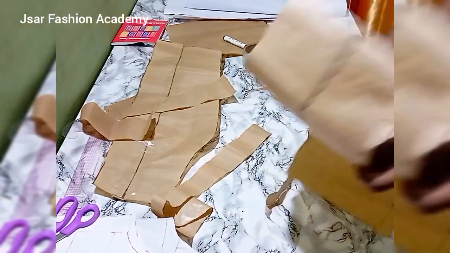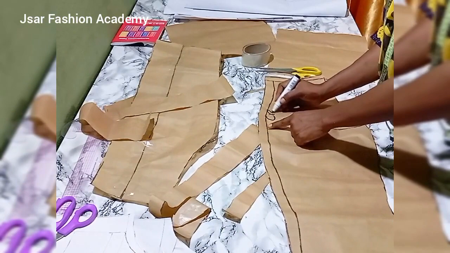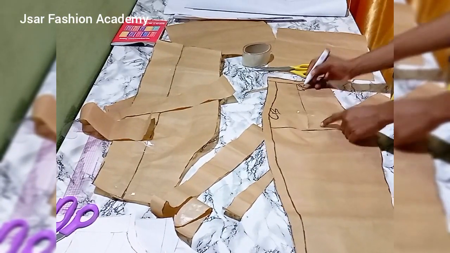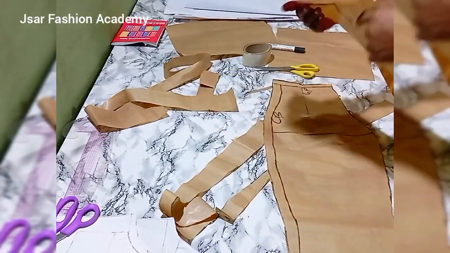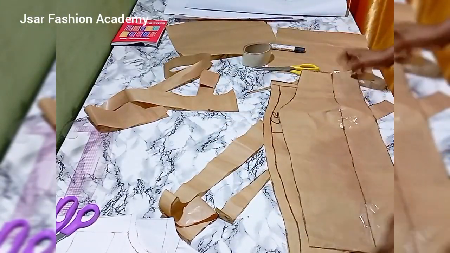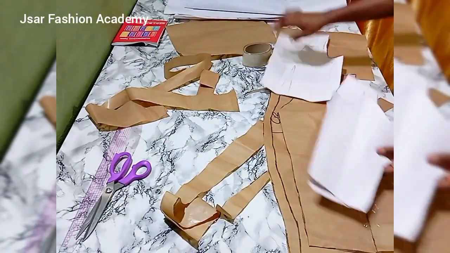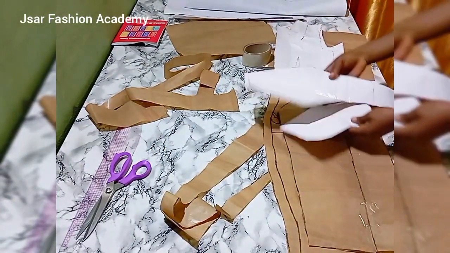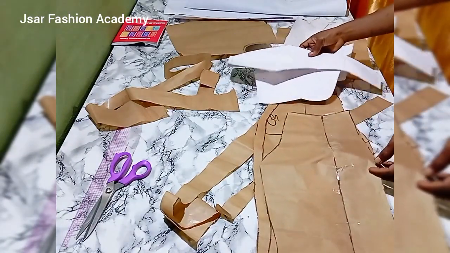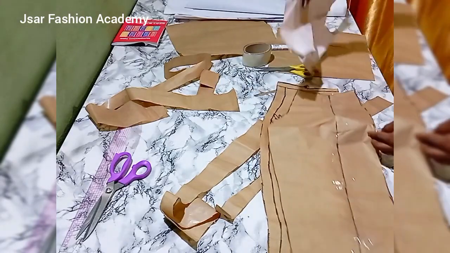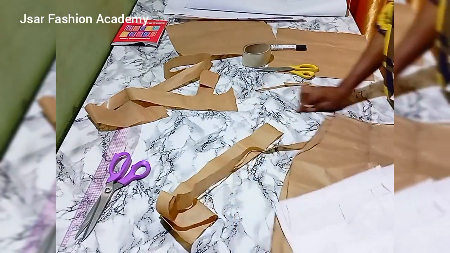So this is what we have for the back. I'm going to be labeling it center back. Okay, so this is the back, and here is the front. Okay, here is the front, then here is the upper part. So let's fit it. Here is the upper part. So what we need to do now is to transfer this to our fabric.